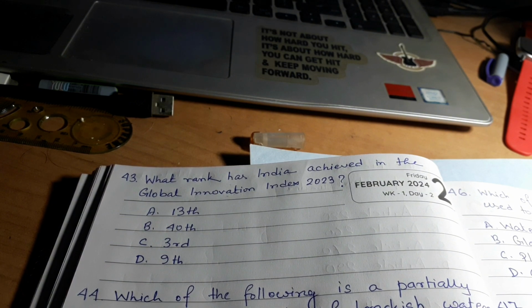Now, in 2024, when this is publishing, the rank is 48th. Switzerland ranks first in the index. Sweden is the second, United States on third, followed by the United Kingdom fourth, and Singapore is the fifth.